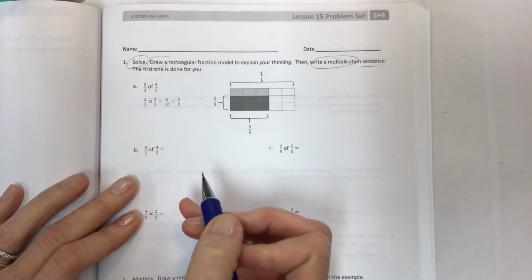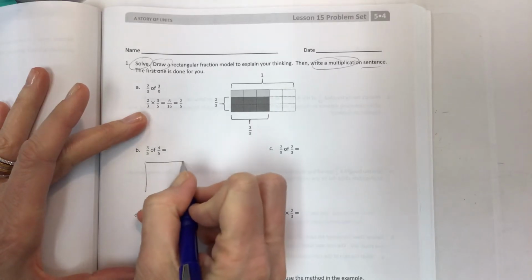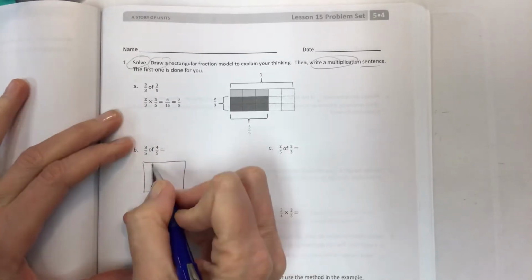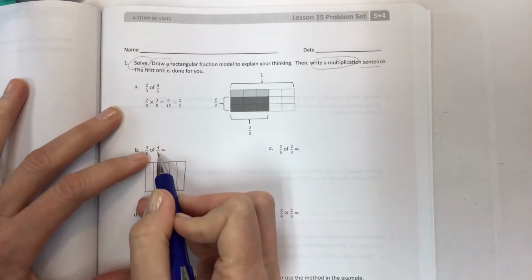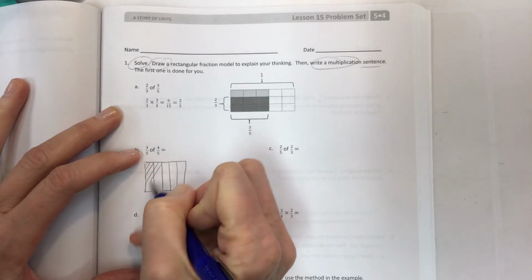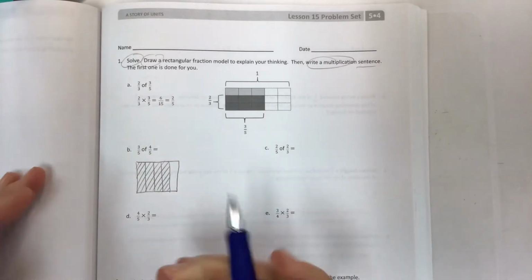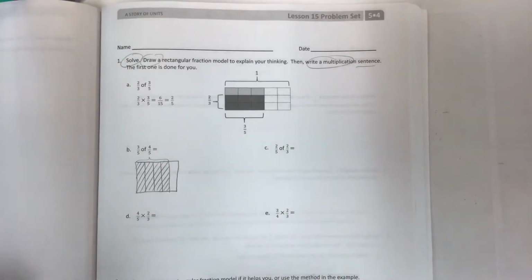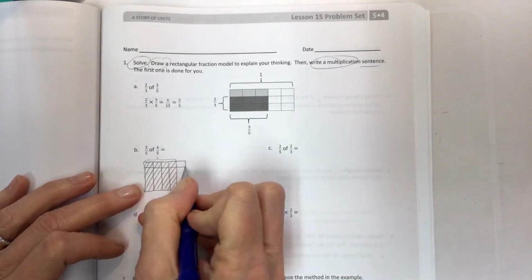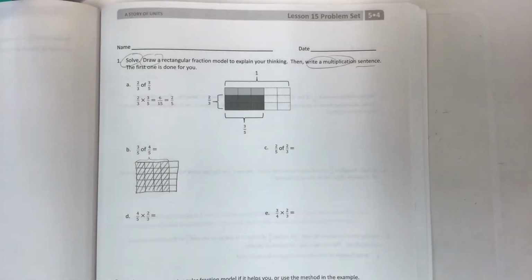3/5 of 4/5. Remember that your fraction model is going to be this one. And so you're going to look at the denominator to tell you how many pieces. So I need fifths. I will shade 4 of them going in all one direction. Okay, and so that's your 4/5. And now I'm going to take 3/5 of that. So I also need fifths going sideways or horizontally. And my crossing pattern is going to be going the other direction.